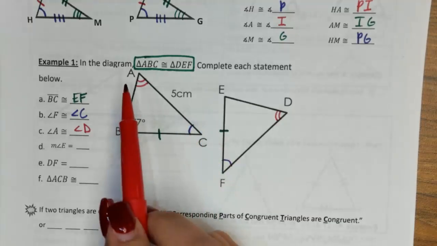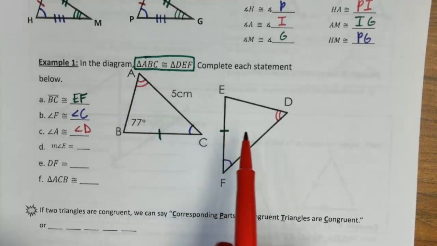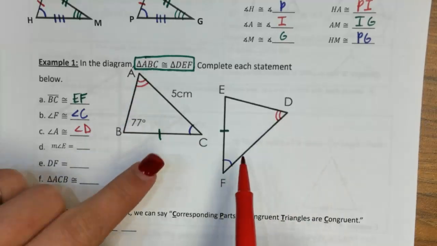I gave them 2 loops because, again, I don't know what the actual measures of these angles are. I don't know if A and C are the same, so they can't have the same number of loops, right? I only for sure know that A and D are congruent, so those have the same number of loops. Same with C and F.